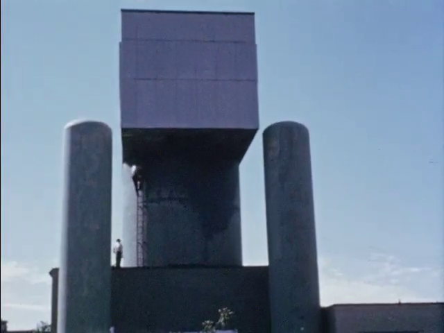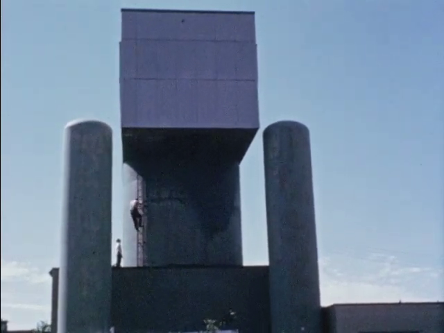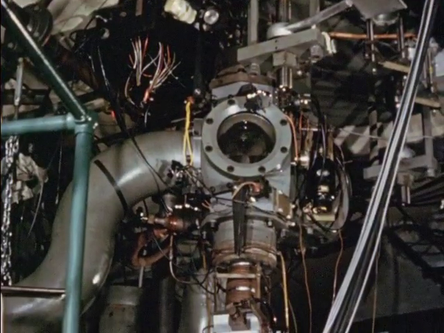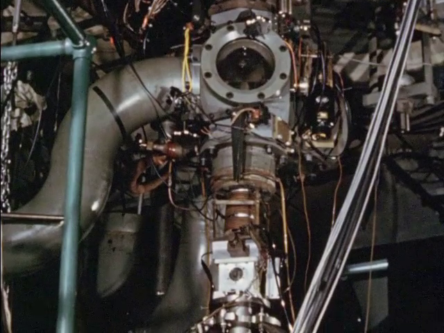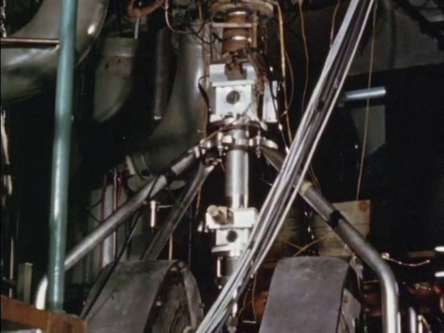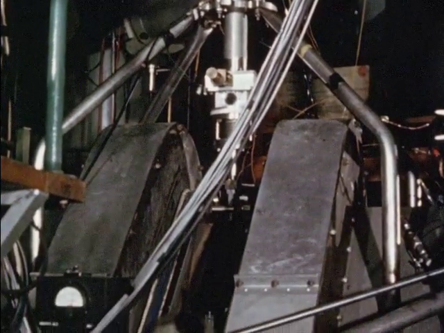Don't think, however, that the scientific purpose of Van de Graaffs is to produce sparks. Many are used to produce X-rays. Other machines are used for atom smashing. This is the target area at the bottom of the world's most powerful Van de Graaff.